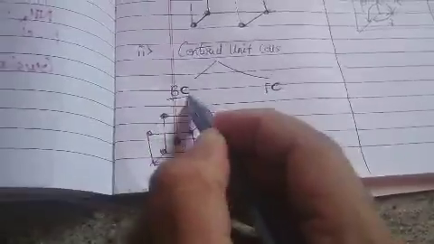Able to understand? The particles are present at the corners and also at the center of the body. That is the reason it is called the body centered unit cell.